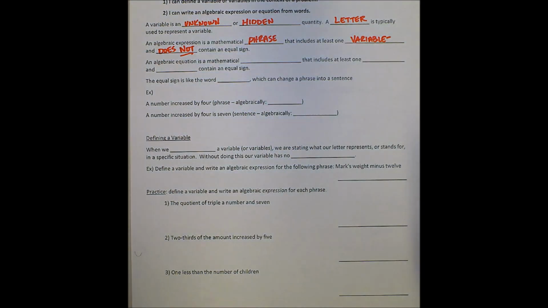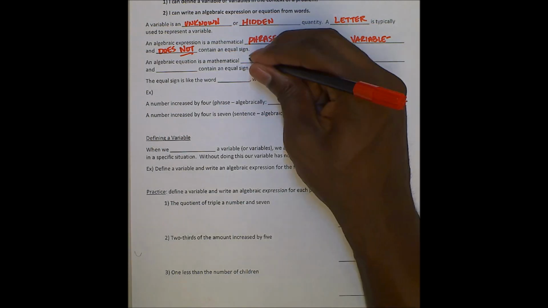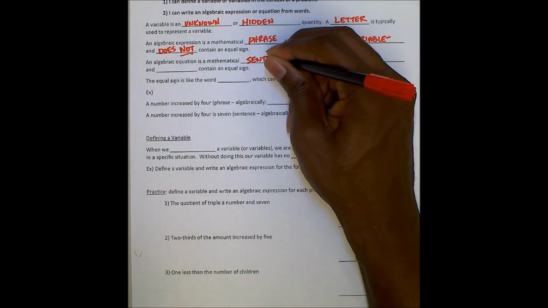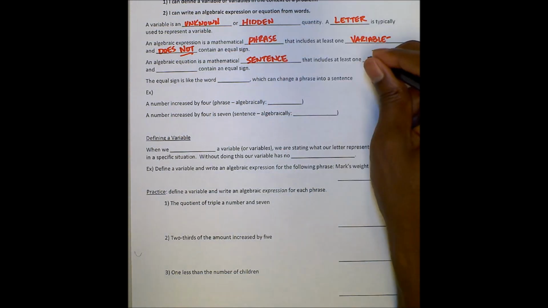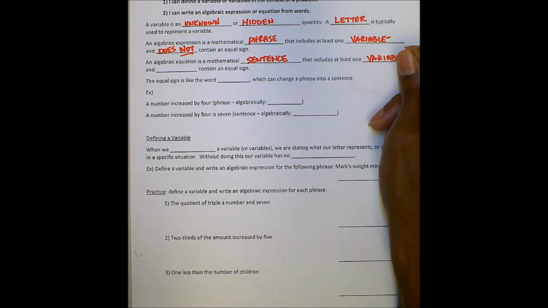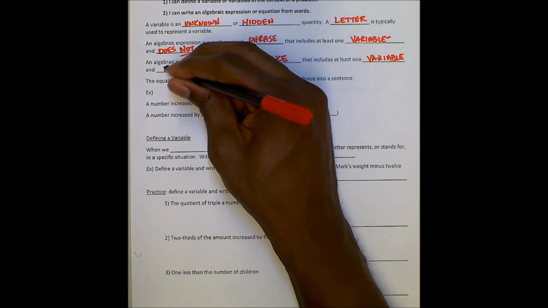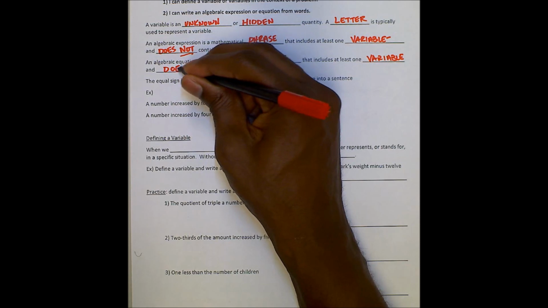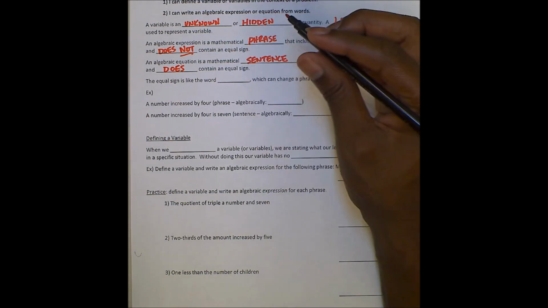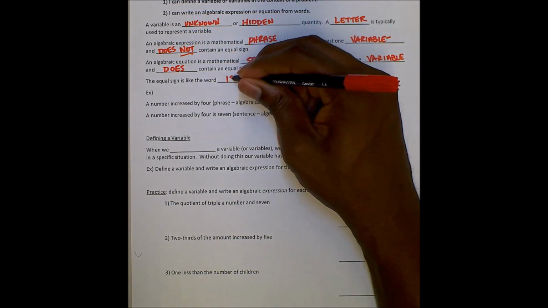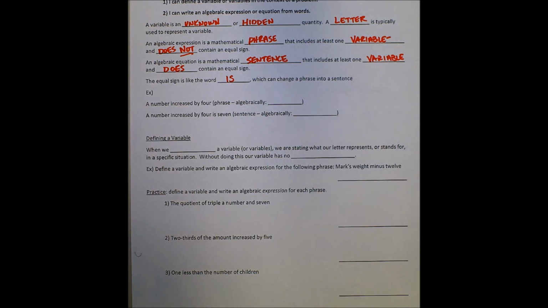An algebraic equation is a mathematical sentence that includes at least one variable and does contain an equal sign. And the equal sign is like the word is. Okay, which can change a phrase into a sentence.